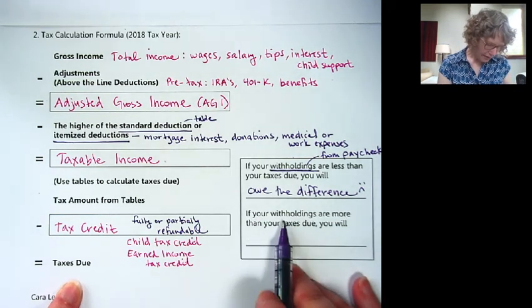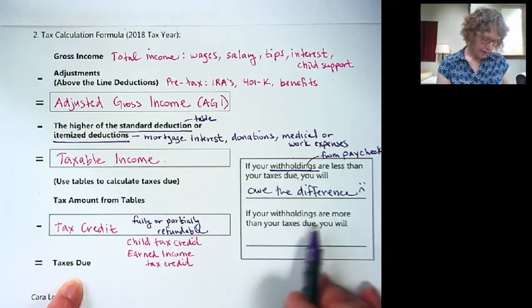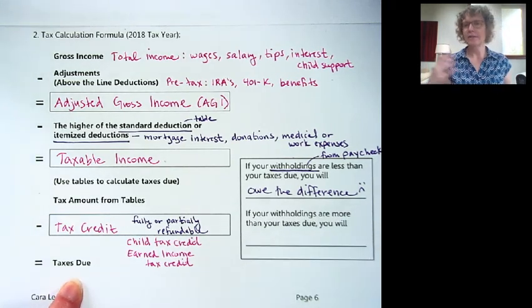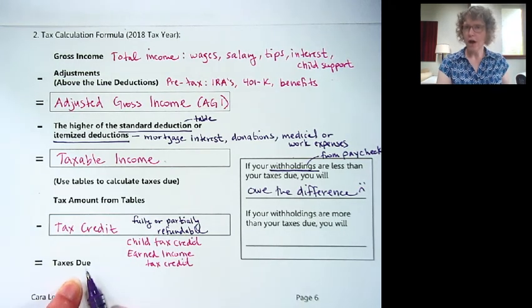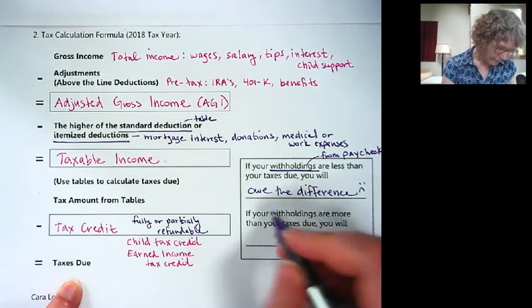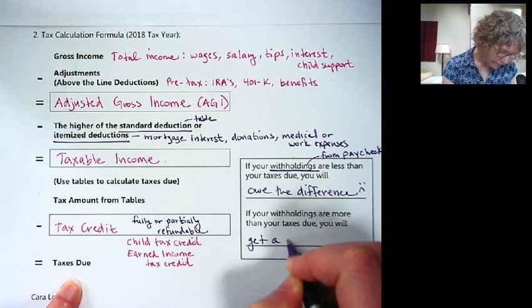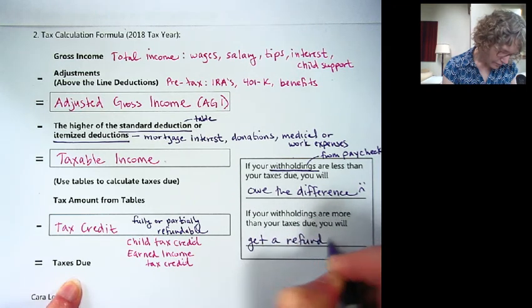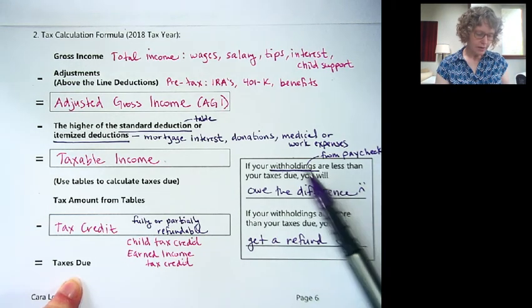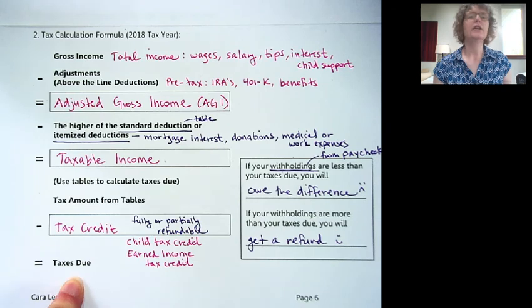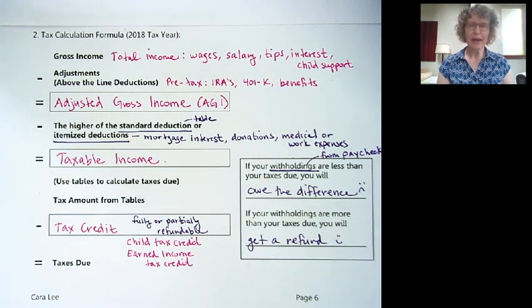Now, if your withholdings are more than your taxes due, so all that money that's been taken out is more than what you owe, that's when you get a refund. And of course, there are some other things involved, like how much you can set to be withheld throughout the year to try to make it come out as even as possible. Okay, so that's an overview, and we'll do an example in the next video.